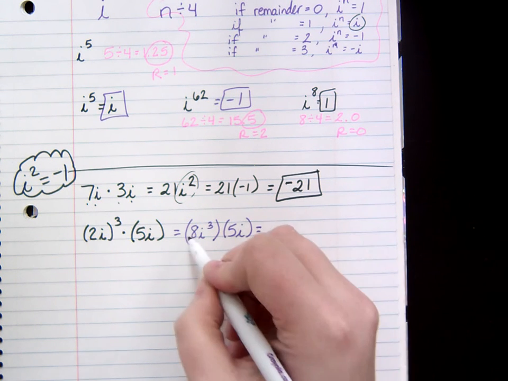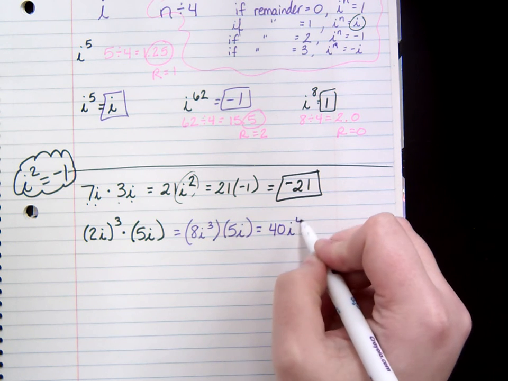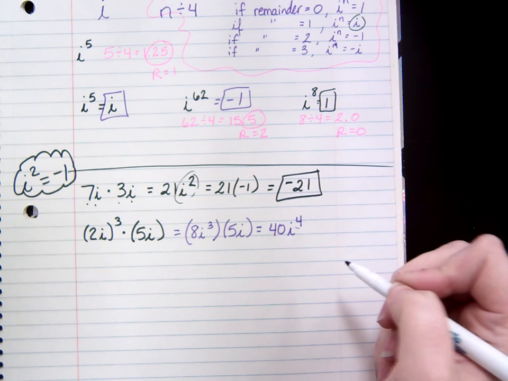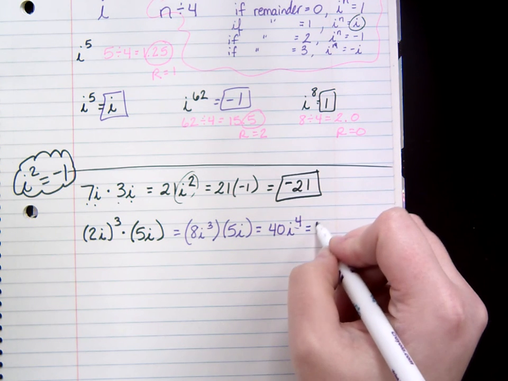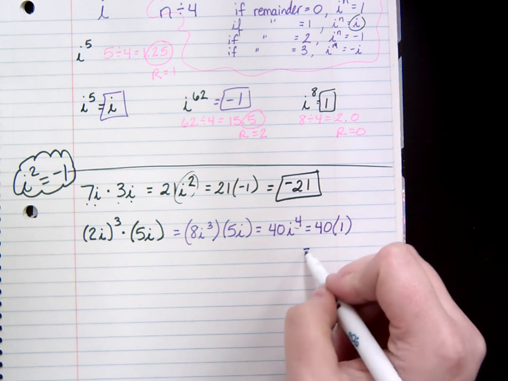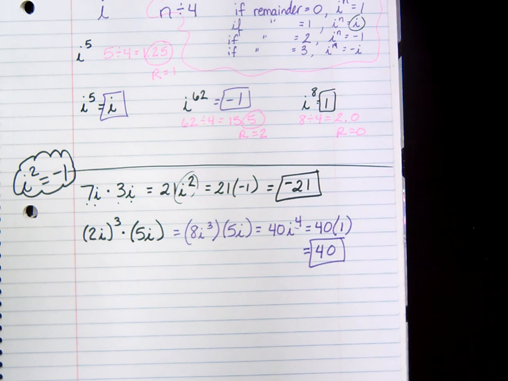Multiply. 8 times 5 to get 40. i cubed times i is i to the 4th. Well, i to the 4th, if I take 4 divided by 4, the remainder is going to be 0. Remainder of 0 means that is equal to a +1. Which means this whole thing is equal to 40. So imaginary numbers can sometimes come out to be real numbers. Okay. Let's see.